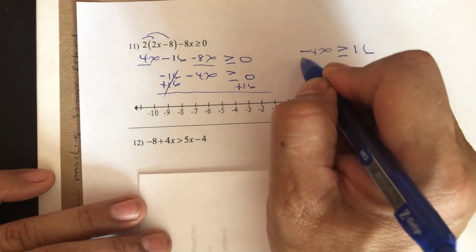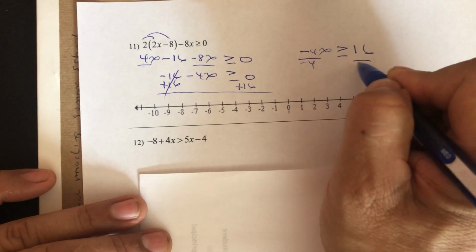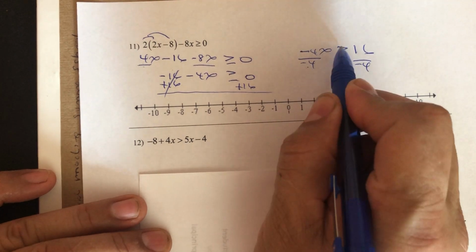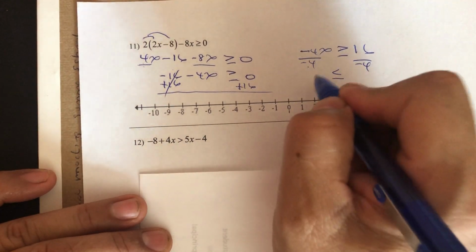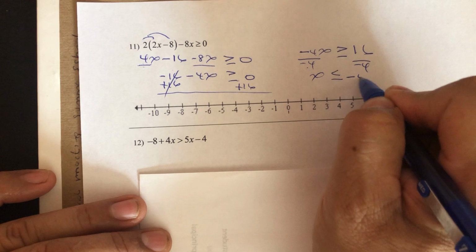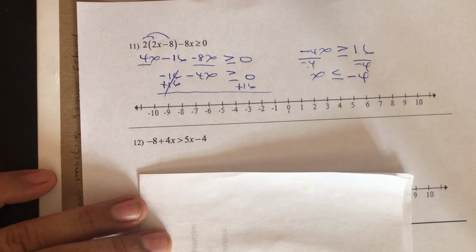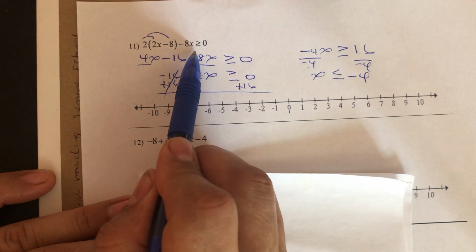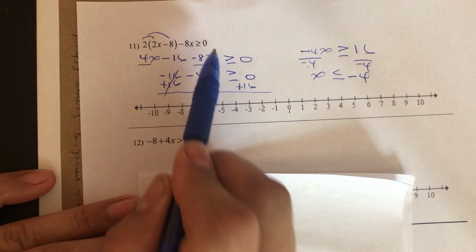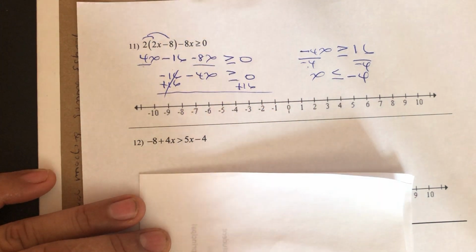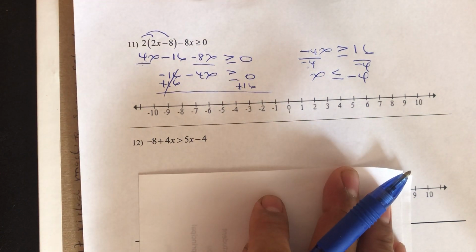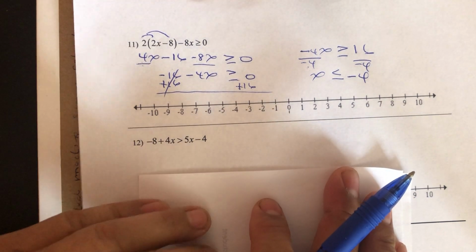So now we are going to divide by negative 4. So what happened when we divide by negative? The symbol changed directions. Remember that. So x equals negative 4, because 16 divided by negative 4 is negative 4. So you see, the original symbol was going to the right, but when you actually solve, it turns to the left. So you cannot graph until you already solve or isolate the variable.